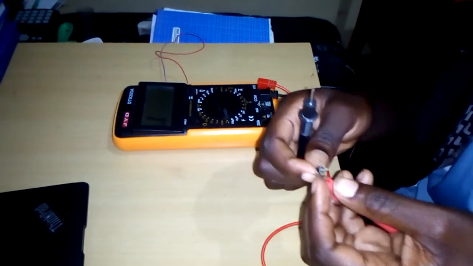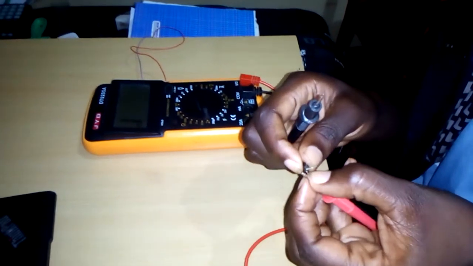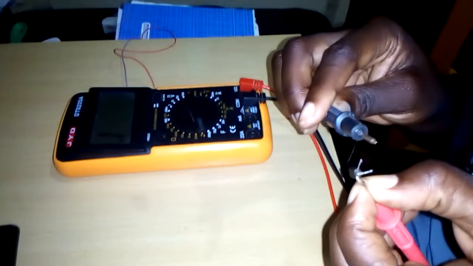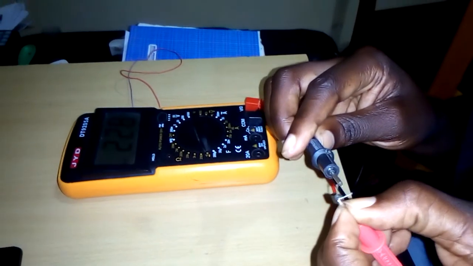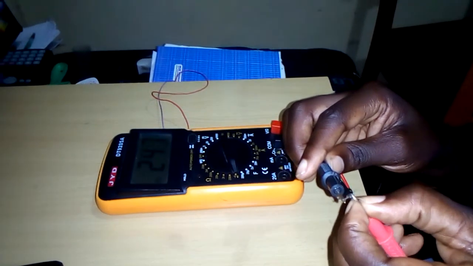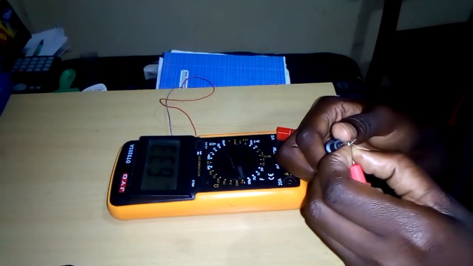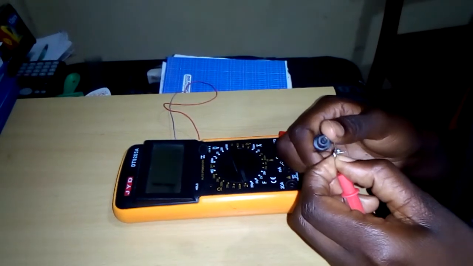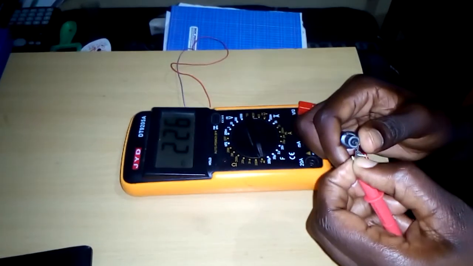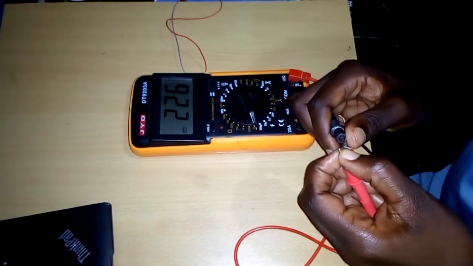So I will move my red probe to the next pin, and then I will connect my common probe. On my multimeter, it's showing that we have found our active base.